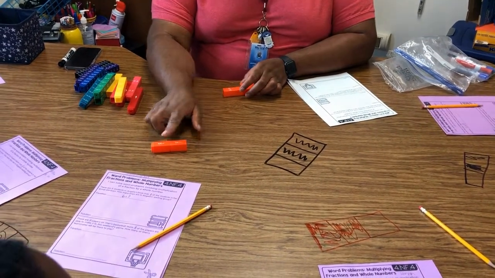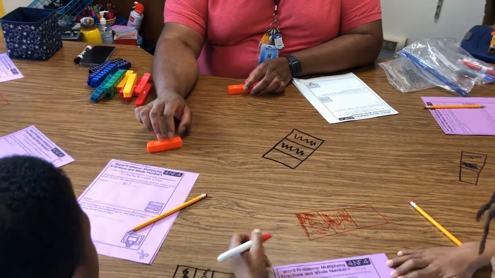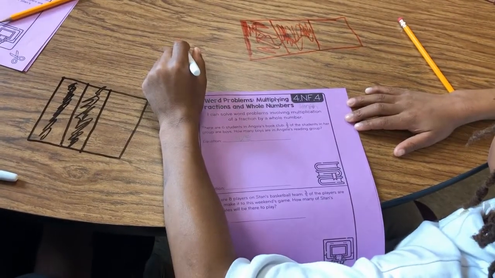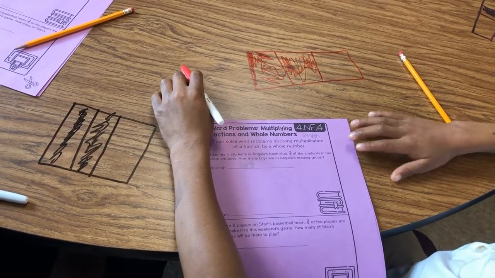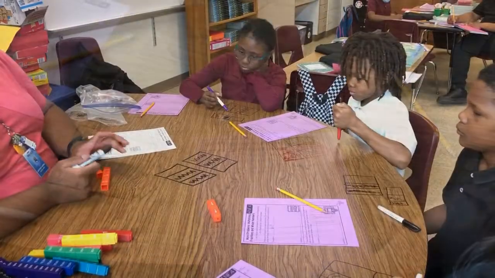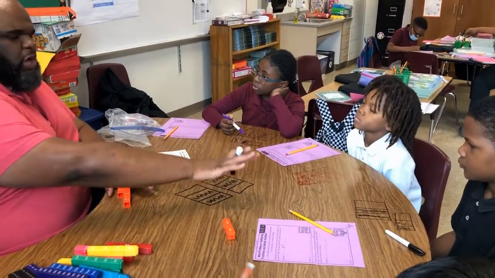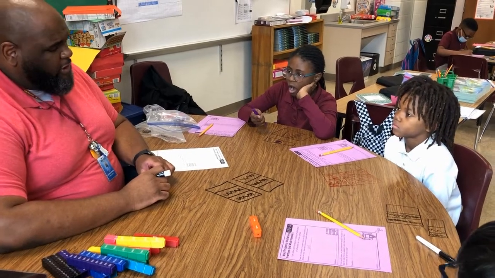Okay? But according to the problem, how many groups of 2/3 do we actually need? 6. We need 6 groups of 2/3. So you're going to have to draw a few more models. Okay? So let's draw another model. So here's the good thing. Instead of us each drawing 6, we can just use all the models we've drawn to get 6 times 2/3.